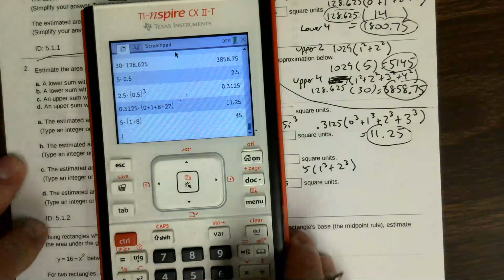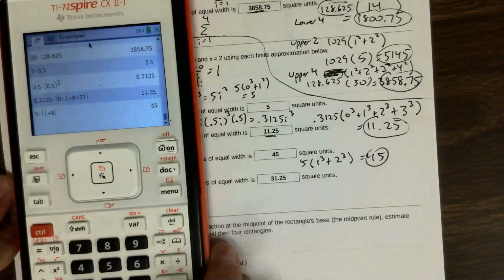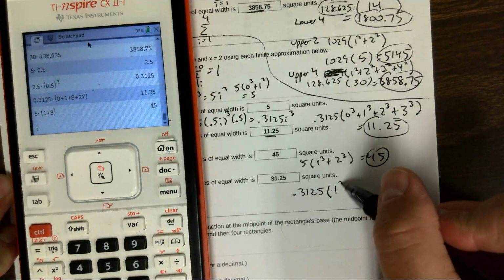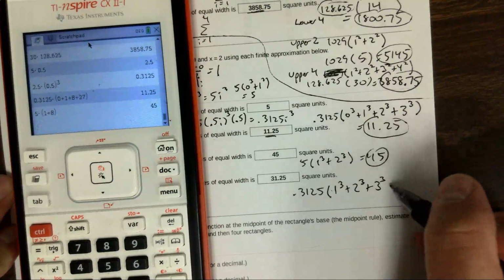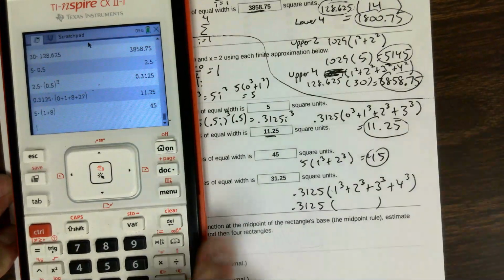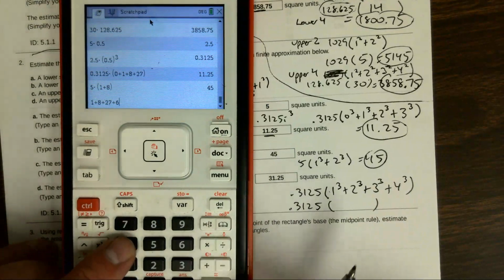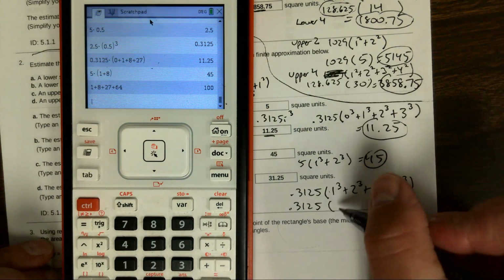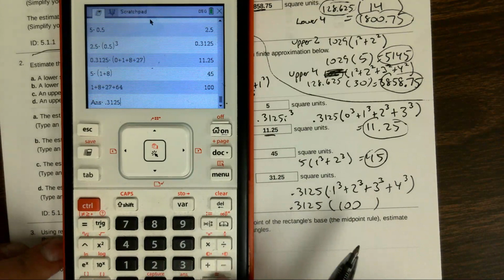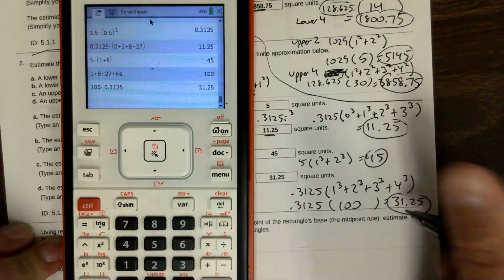That gives me 45. And then on this one, you take your 0.3125, multiply by 1 cubed plus 2 cubed plus 3 cubed plus 4 cubed. And so that'd be 1 plus 8 plus 27 plus 64. And that's 100. And so 100 times 0.3125 gives you 31.25, which is what we wanted.